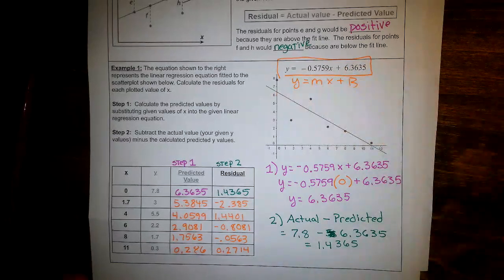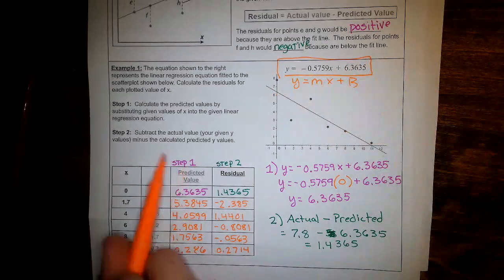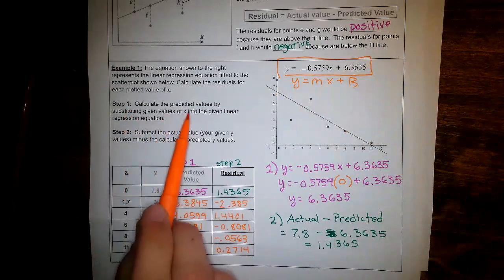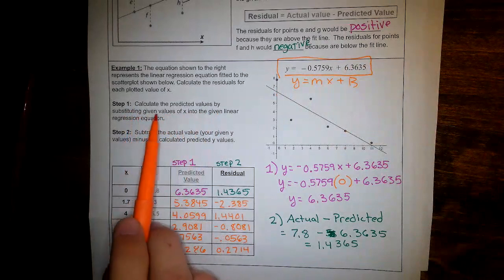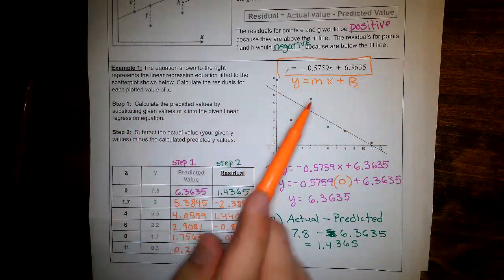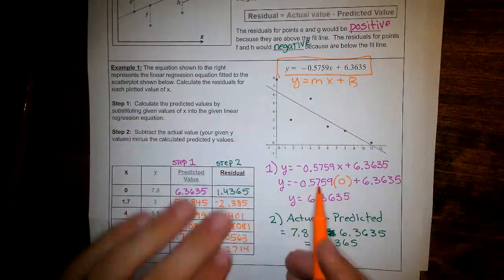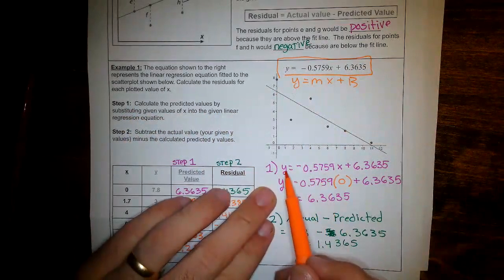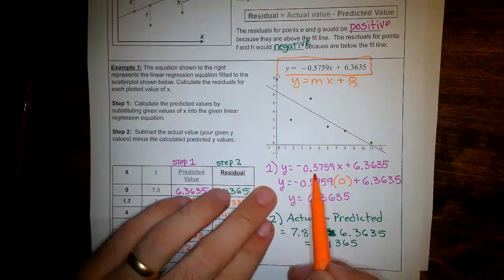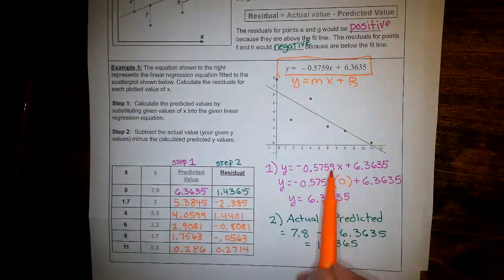So here's what I did. For step one, we calculated the predicted value by substituting the value of x into that equation. So right here, y is equal to negative 0.5759x plus 6.3635.